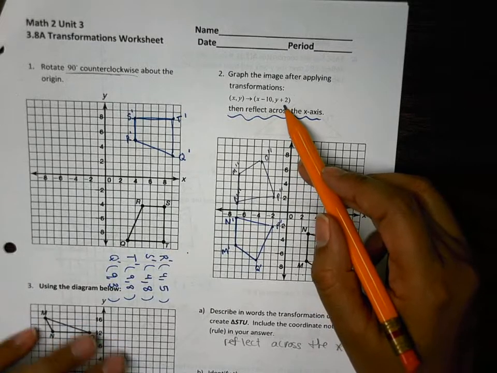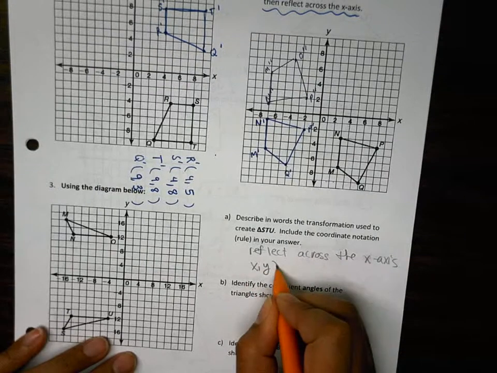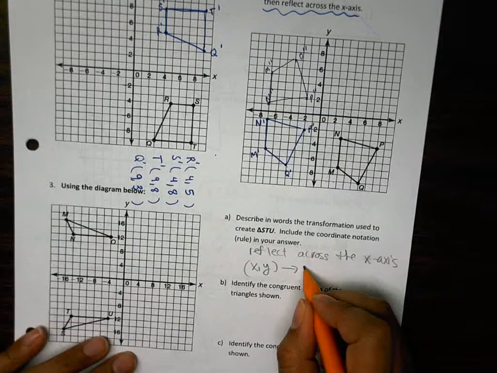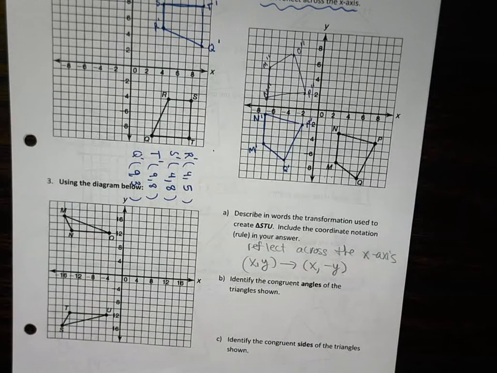Does anybody remember how to write it in this type of notation? I'm going to give it to you for now. We'll talk about it tomorrow. (x, y) arrow (x, -y): X stays X, and the opposite of Y. Do you guys vaguely remember that notation from Math 1? We'll talk more about it tomorrow.